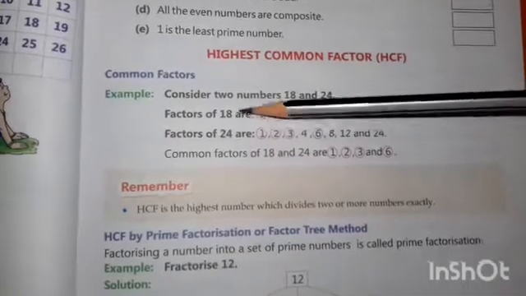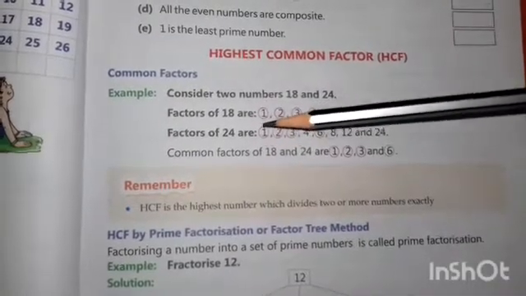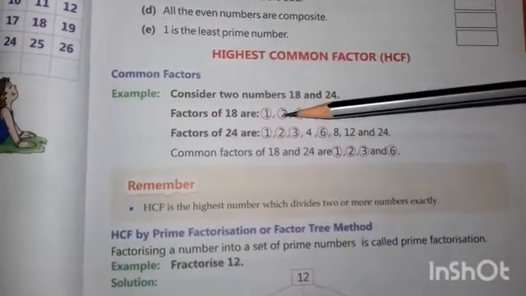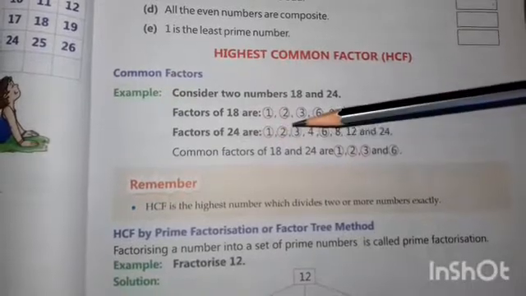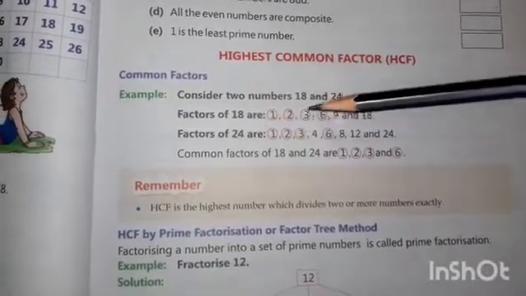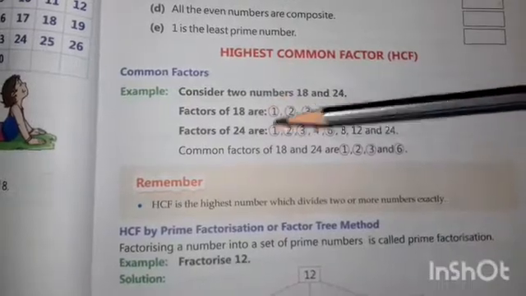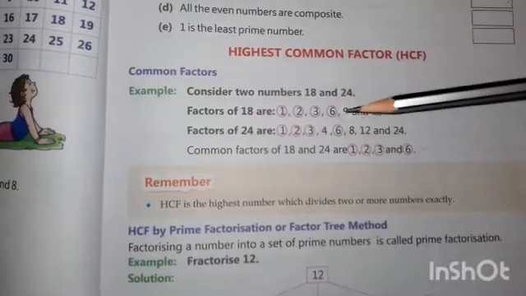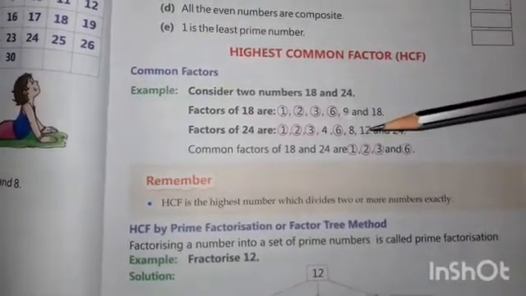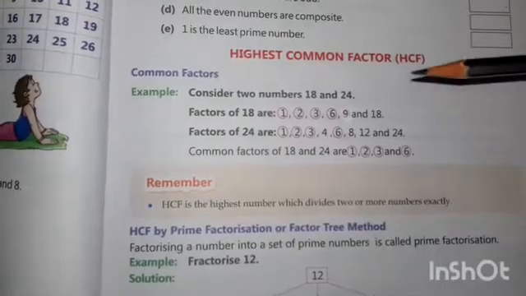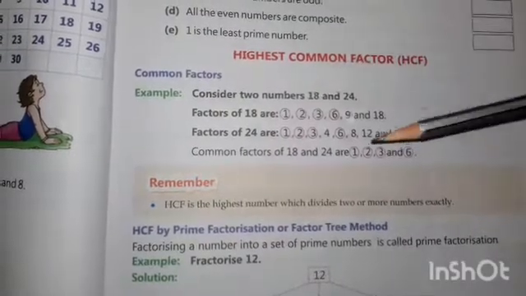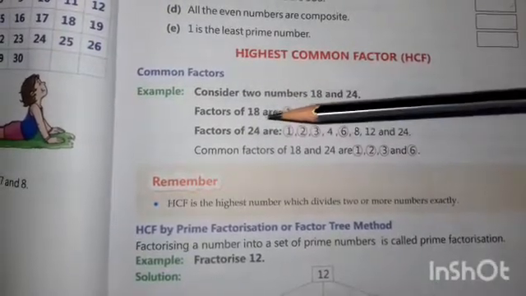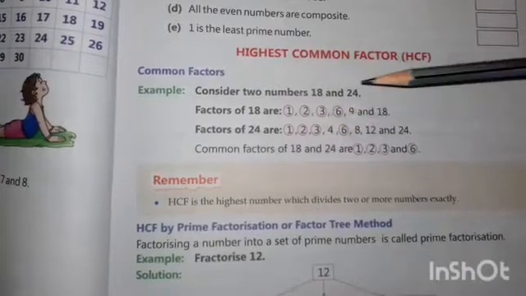Here 1 is a common factor because 1 is a common factor of all numbers. 2 is a factor of 18 and also of 24, 3 is a factor of 18 and 24 both, and 6 is also a factor of 18 and 24 both. And neither 9, 4, 8, 12 nor 24 is a common factor of 18 and 24. So only four numbers are common factors of 18 and 24: 1, 2, 3 and 6.